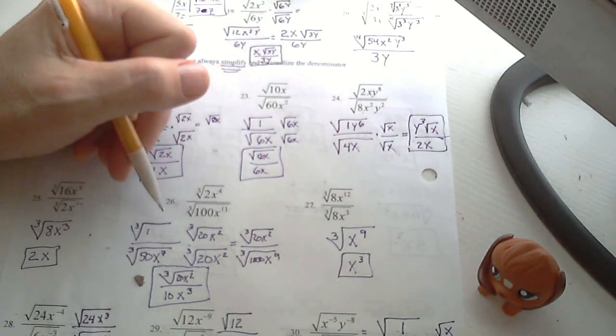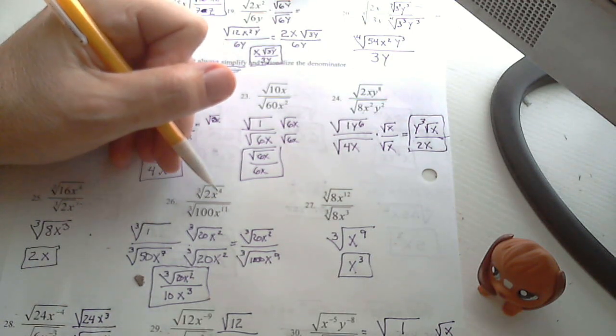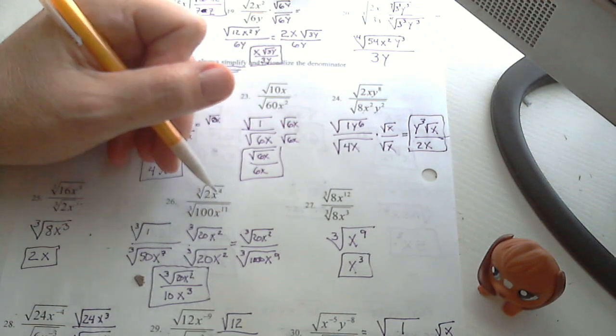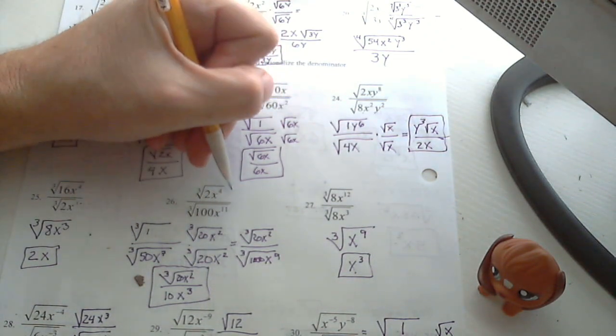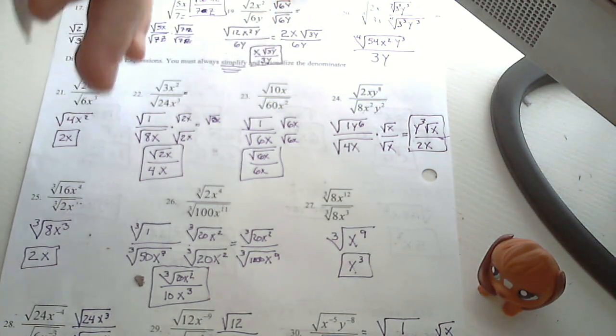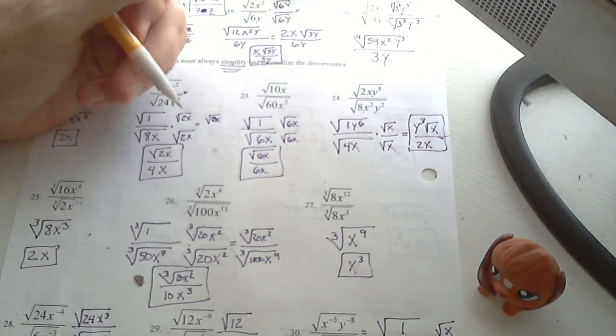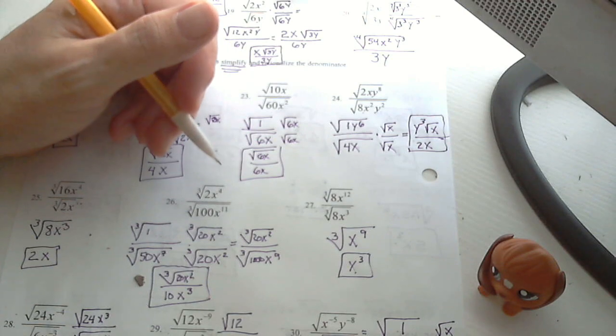Simplifying 2 over 100, that is 1 over 50. X to the 4th over x to the 11th simplifies to 1 over x to the 7th. Again, if you're doing a subtraction method, 4 minus 11 is negative 7. Negative exponents drop down into the denominator and become positive there. It is x to the 7th. Alright, now it gets a little tricky.